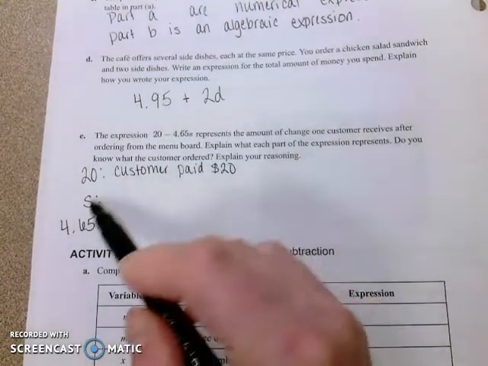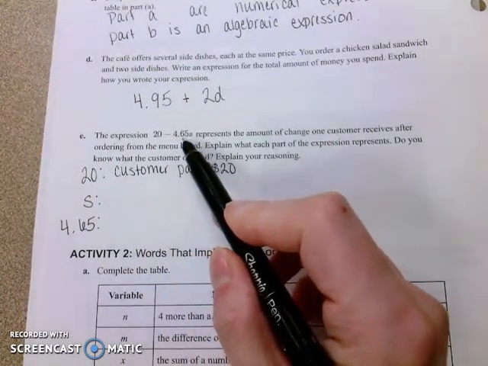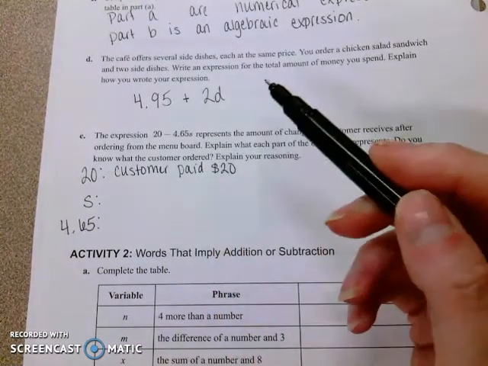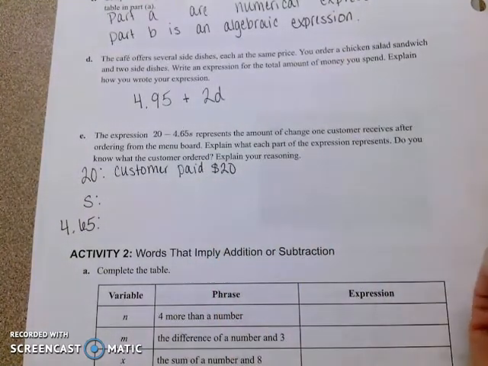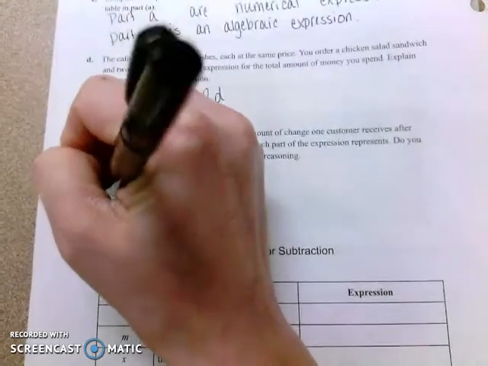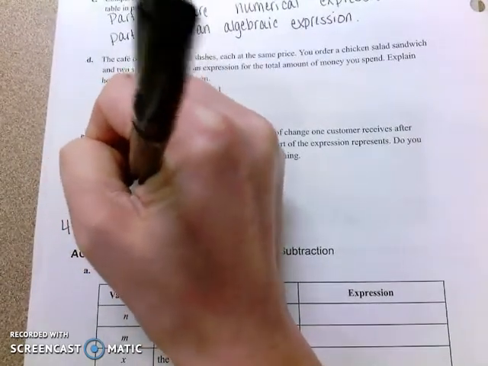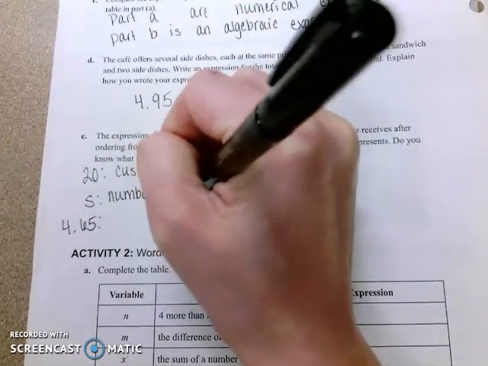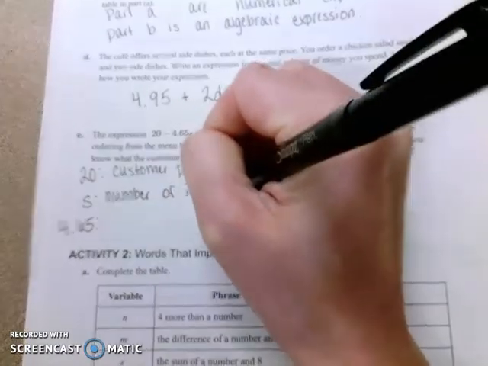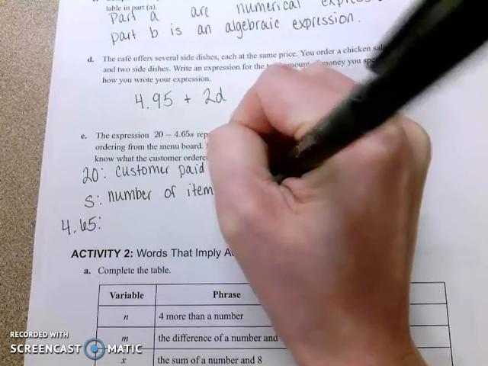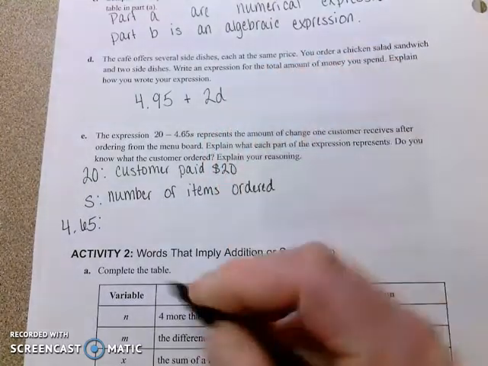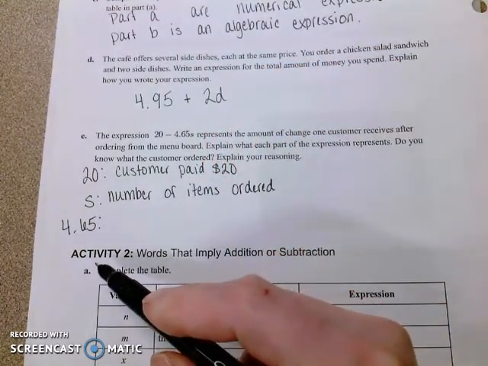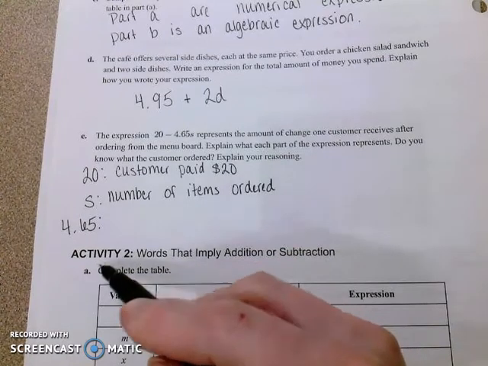The S, okay, 20 minus 4.65S, well, that means how many items the person bought, the number of items they ordered. And then lastly, that 4.65 represents the cost of the item, the price per item.